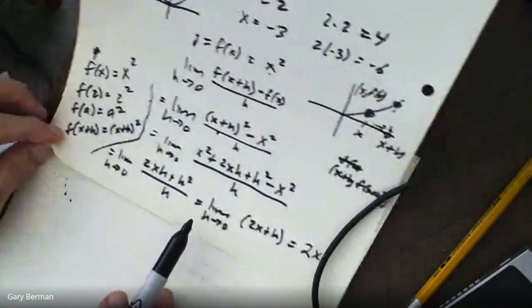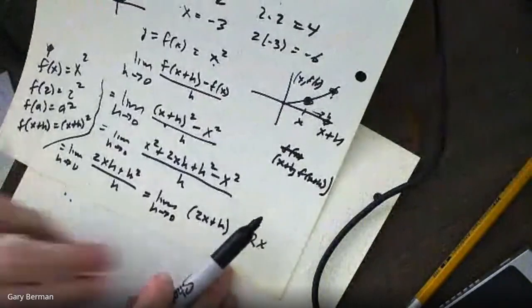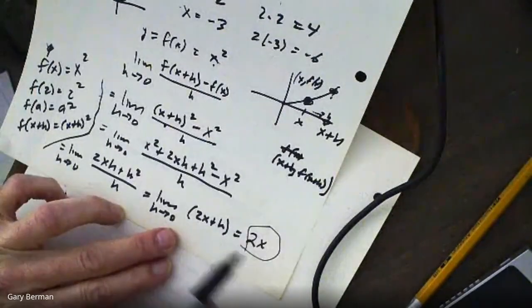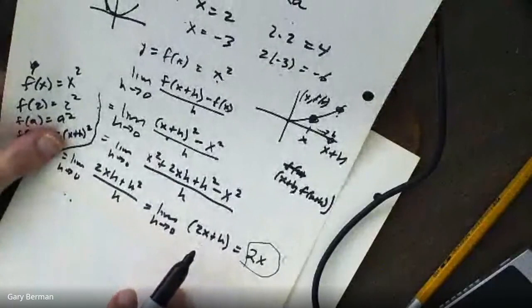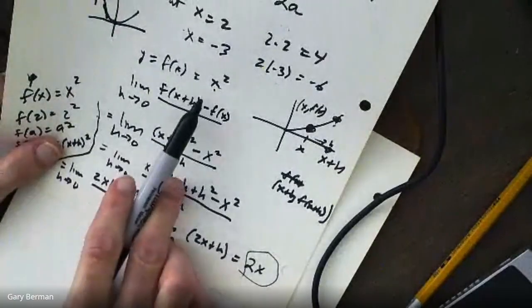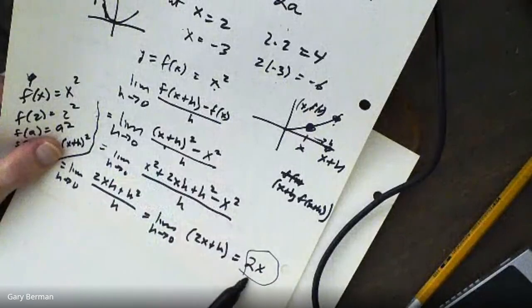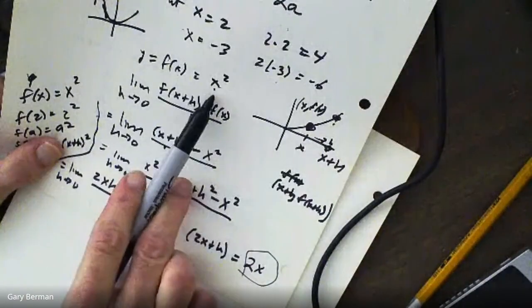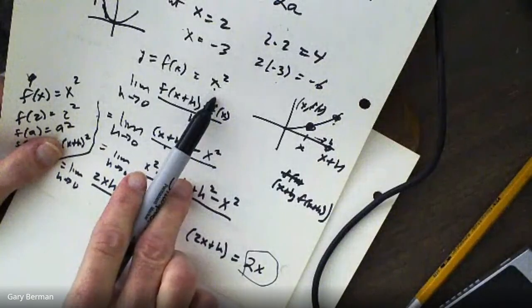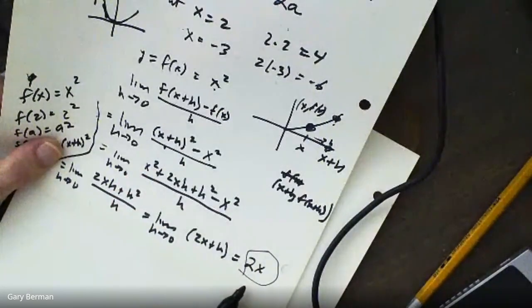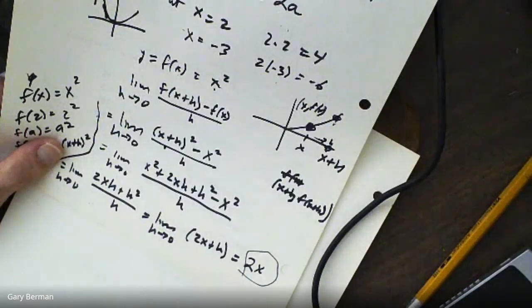All right. So let me just tell you, this result here is the most general result. If I need the slope of the curve x squared at any point x, I plug it into 2x and I get the answer. So the slope of this curve x squared at the point x equal 10 is 20. I just plug it in, so I don't have to keep recalculating the same thing over and over.